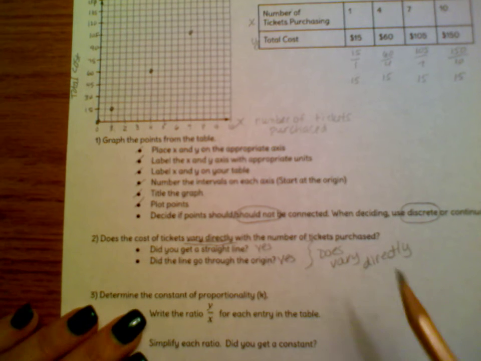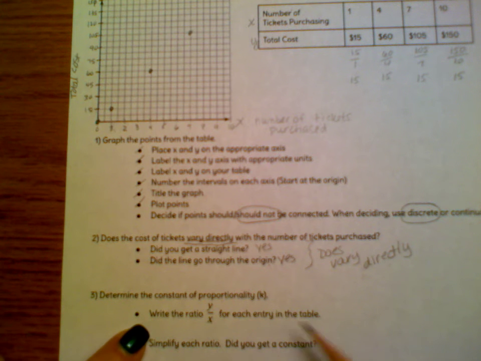I really didn't need to do that though, because I know it varies directly. Then I know it's a straight line. Then I know I'm getting a constant. So we just figured out that we get 15. We simplified each ratio, and did we get a constant? Yes. Our constant, which is k, is 15.